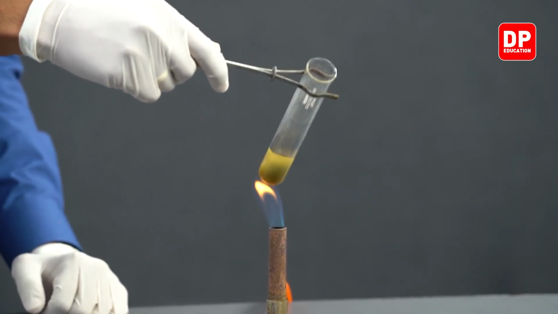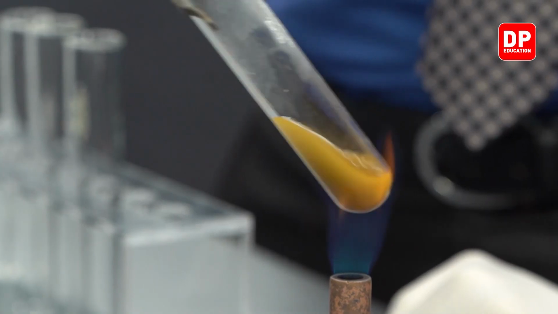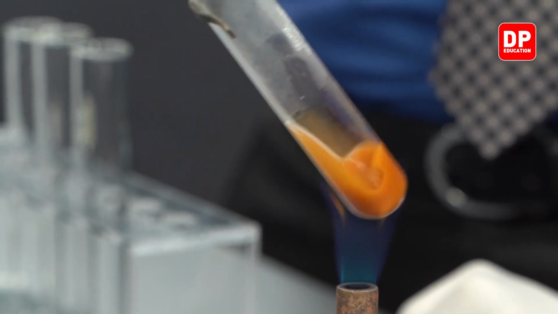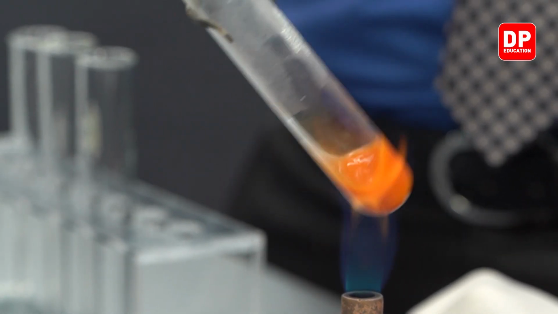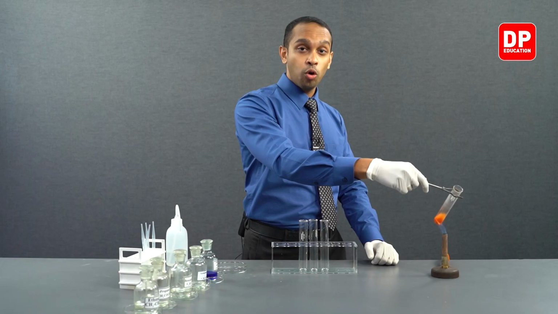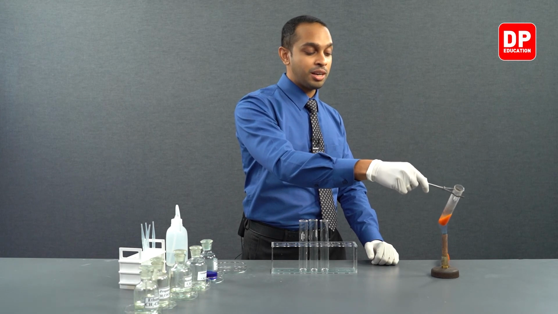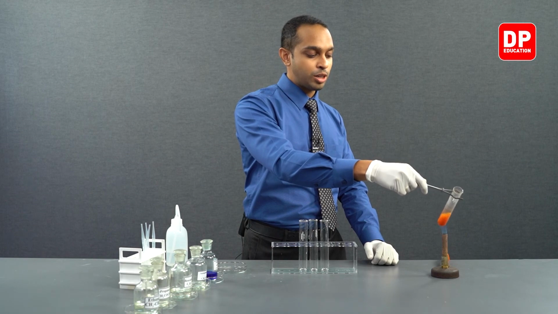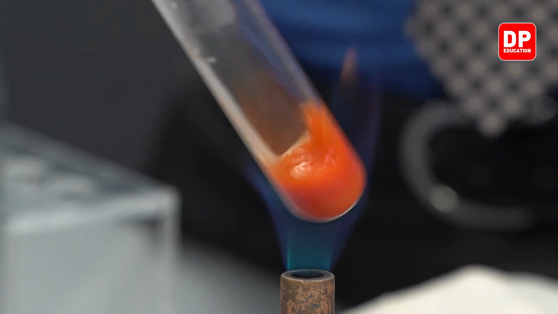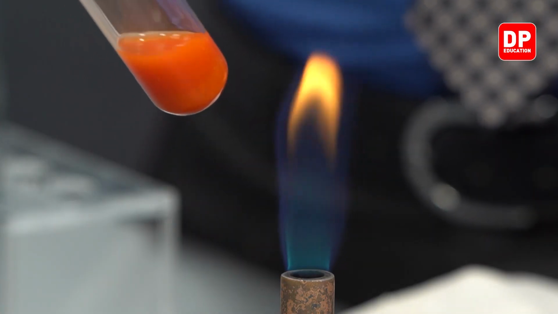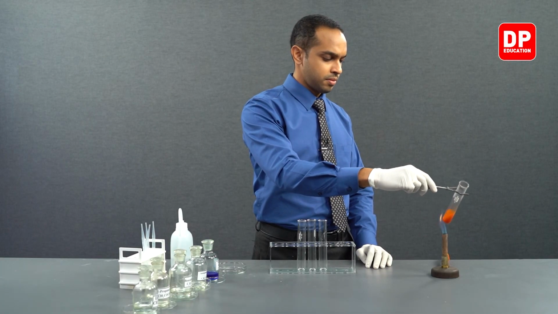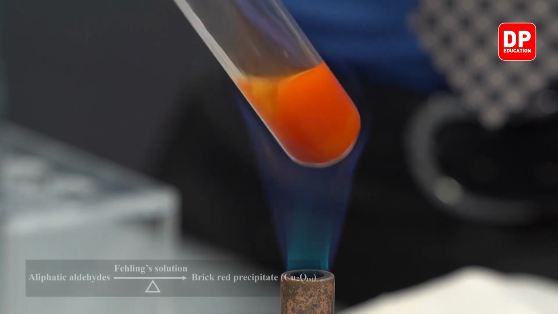Now you can see when I heat it up, gradually the color of this solution changes little by little, and we are hoping to obtain a brick red color precipitate. Already it shows a slight orange color. If we heat it long enough, it will finally produce the brick red color precipitate that is characteristic of this Fehling's test.